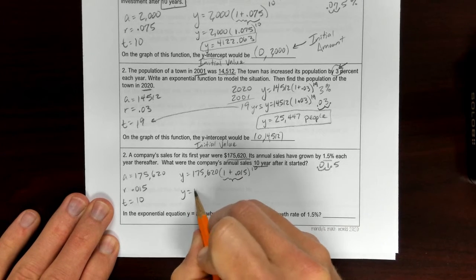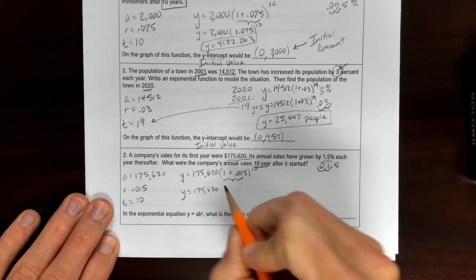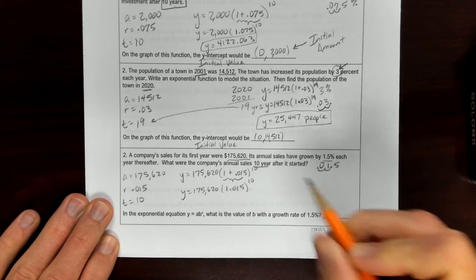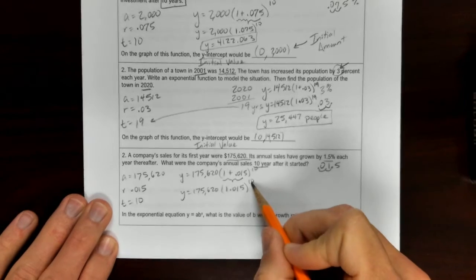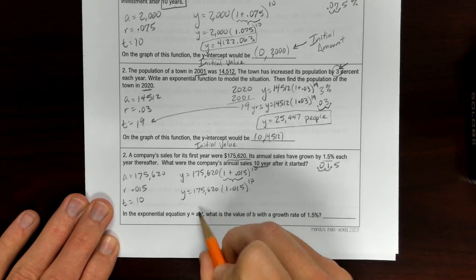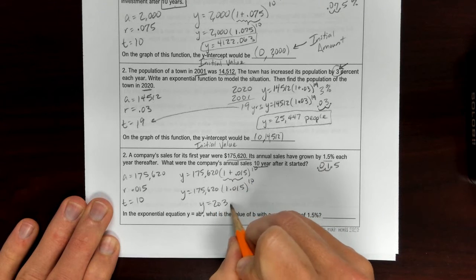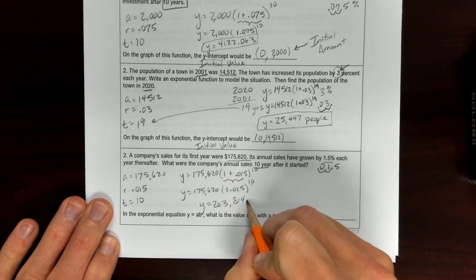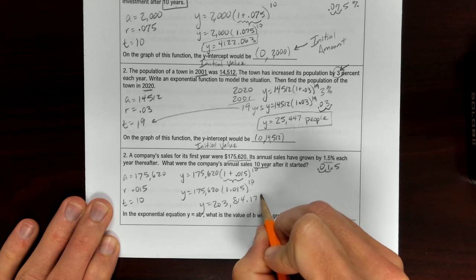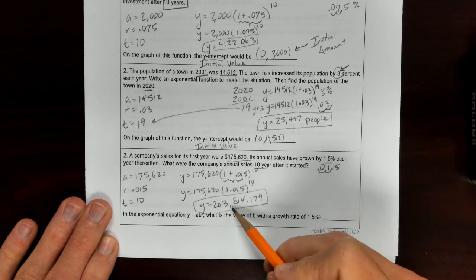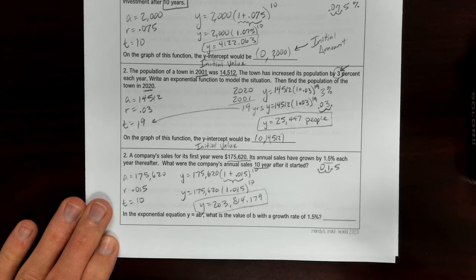So y equals 175,620 and then 1.015. Take this, raise it to the 10th power, multiply by that number, and you get y equals 203,814.179. So we just figured out that's the total sales after 10 years.